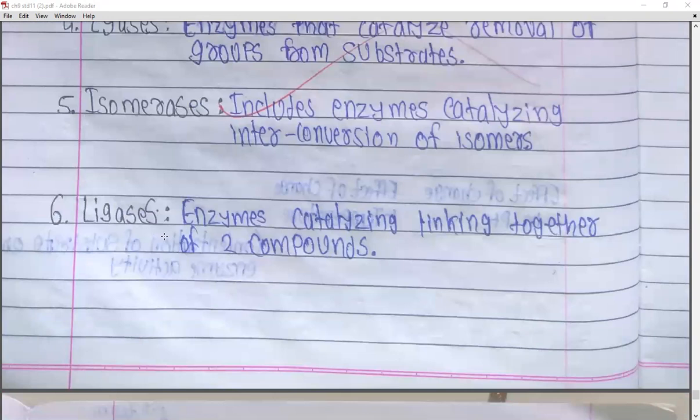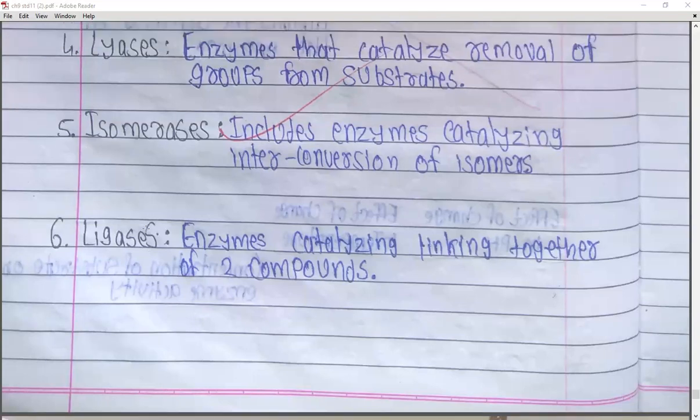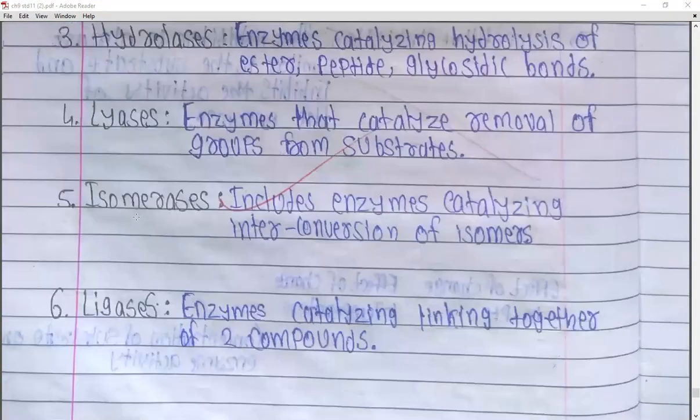And the last class is ligases, and these are responsible for joining two compounds. That is, if one molecule needs to bind with another molecule, this type of enzyme is used. So these are the six different classes of enzymes.